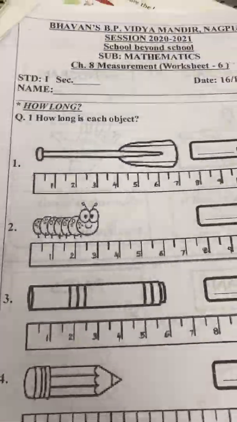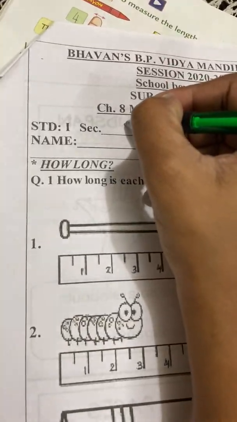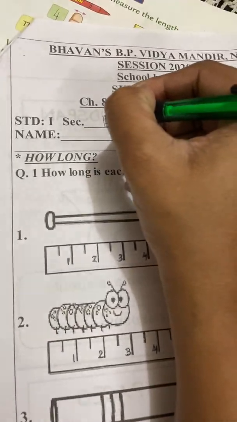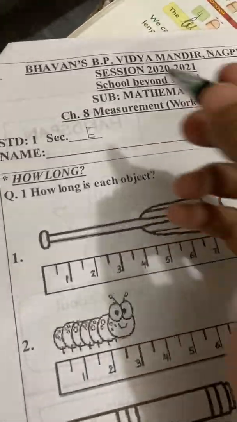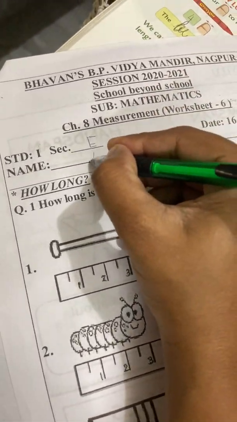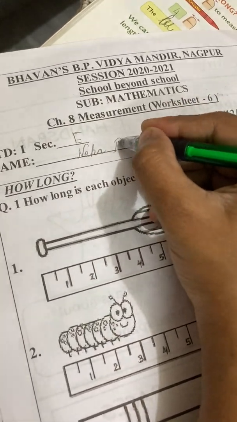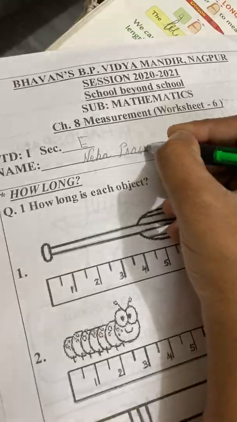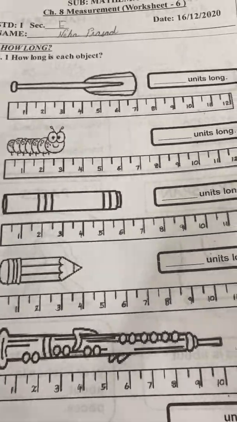We will now go to the worksheet for the day. It is measurement. Write your section E like this and your name in cursive. So I'm just showing you how to write my name. I write it like this. You will write yours. Don't copy my name. My name is Neha Prasad. I've written it in cursive handwriting.